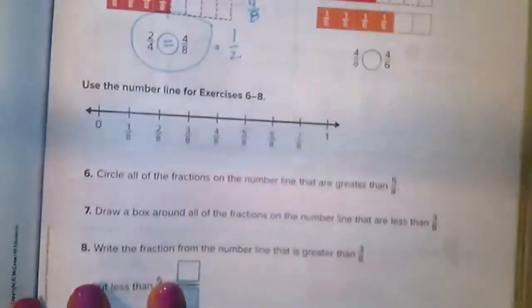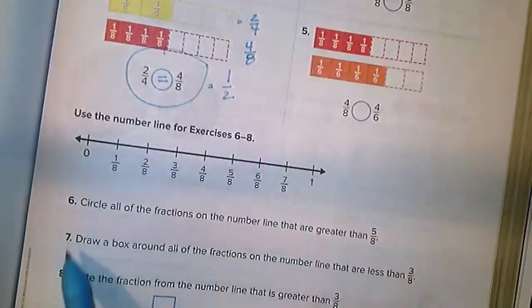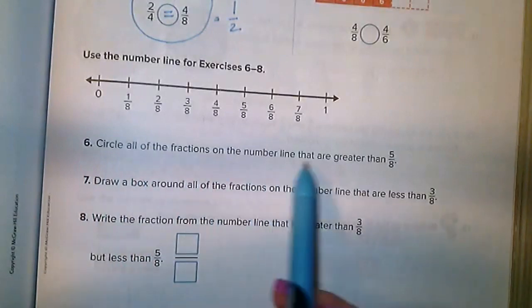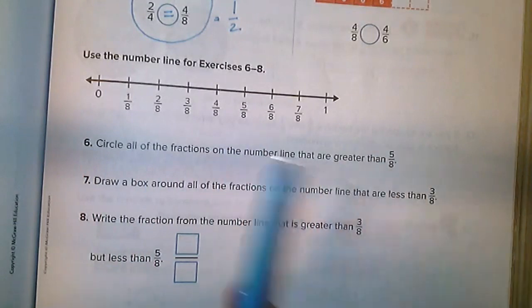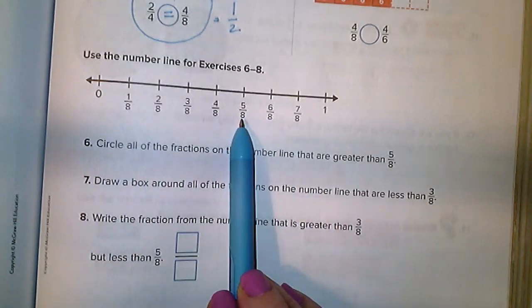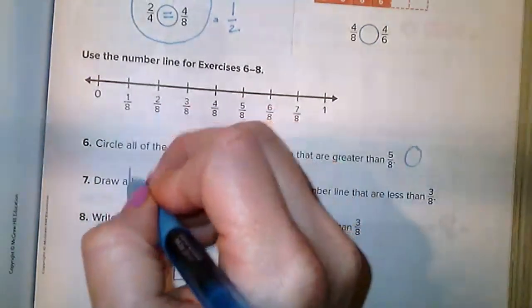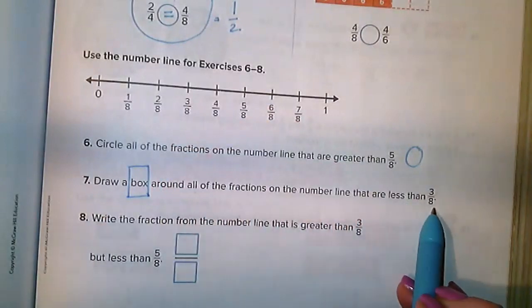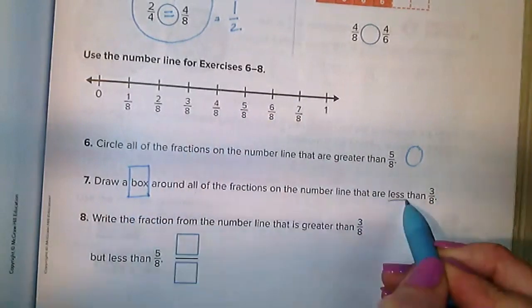And then looks like through 6 through 8, they want you to use the number line to answer these questions, okay? Circle all the fractions on the number line that are greater than 5/8. So greater than 5/8. So note your 5/8 and then which is greater, okay? Circle them, okay? So you're gonna circle those. Draw a box around all the fractions on the number line that are less than 3/8. So find your 3/8, and then you want to draw a box around those that are less than.